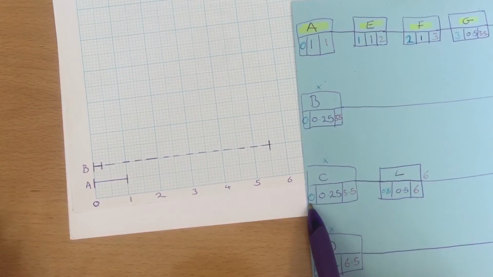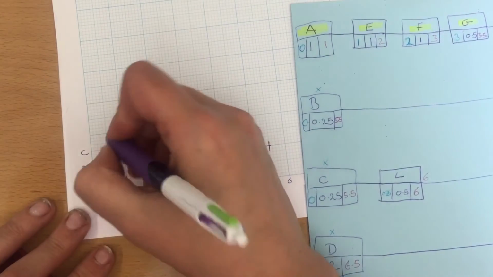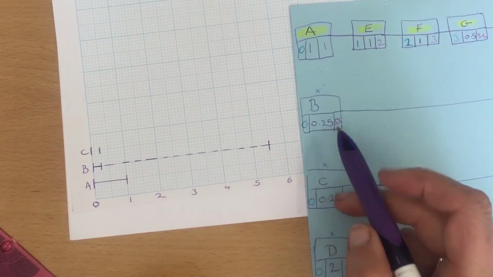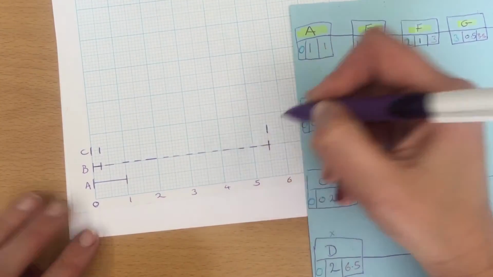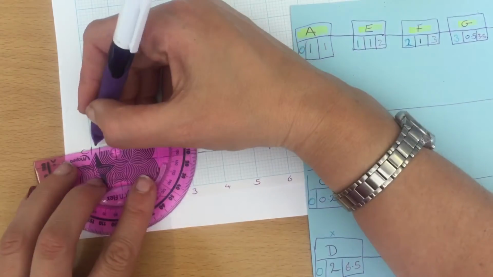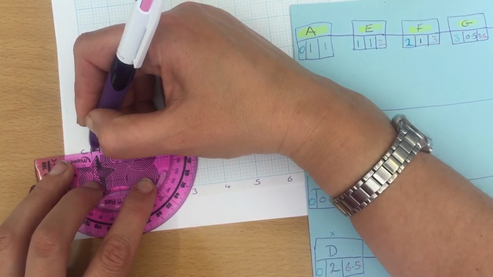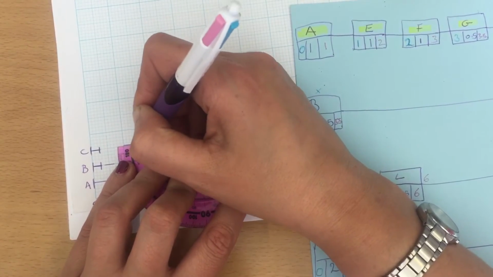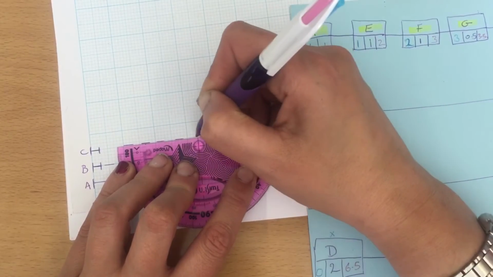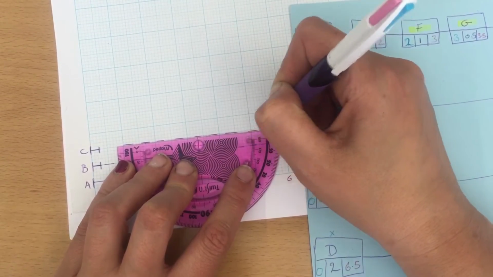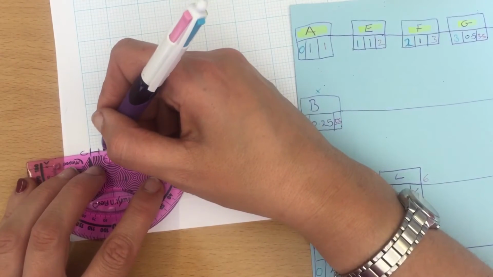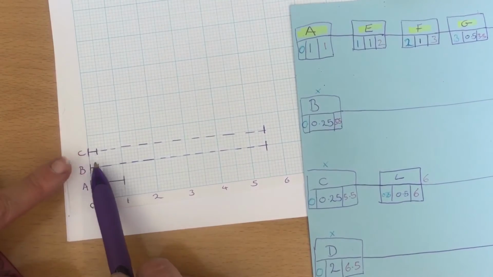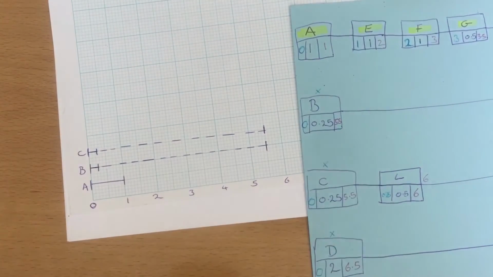So C, exactly the same. Start at 0, finish at 2.5, but goes up to 5.5. So we need this first quarter in as solid, and then for the rest of it we are looking at a little dashed line. Although technically there are a couple of options as to the way this is set out, it's useful to have the bits on the end. Some people will draw this as a box. It genuinely doesn't matter.